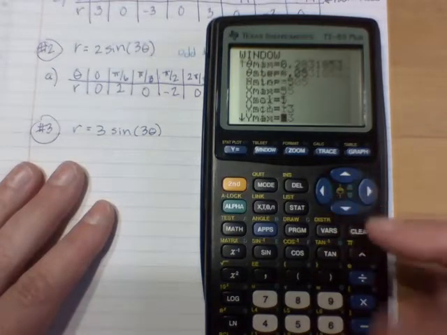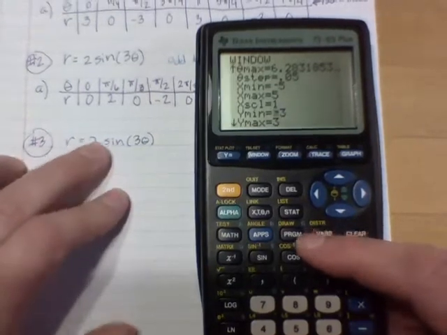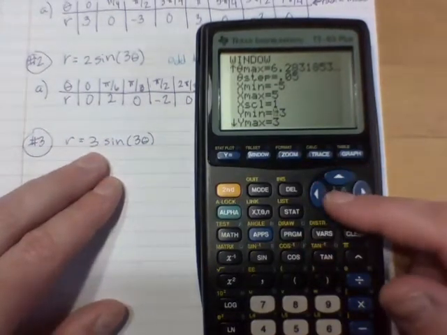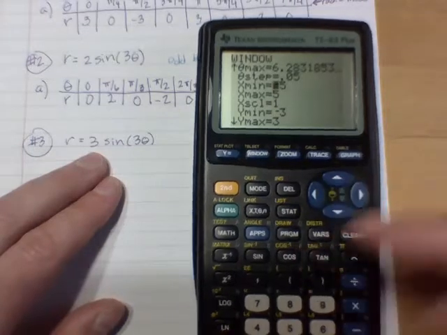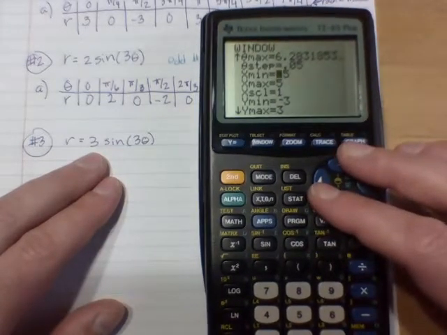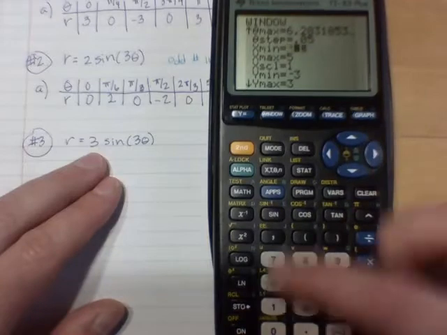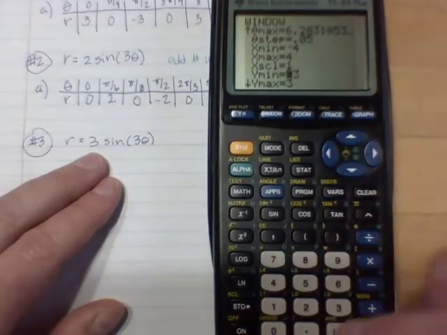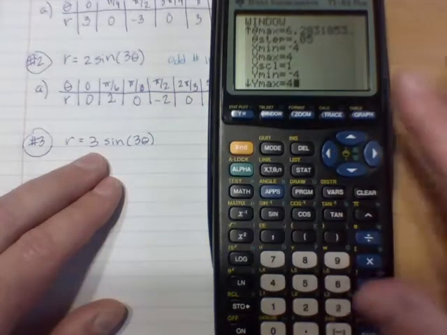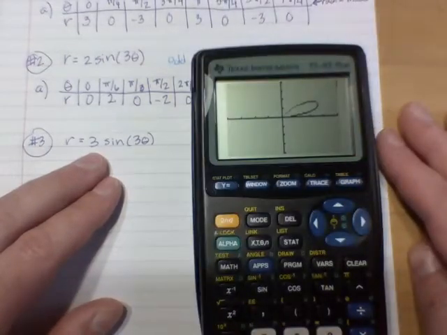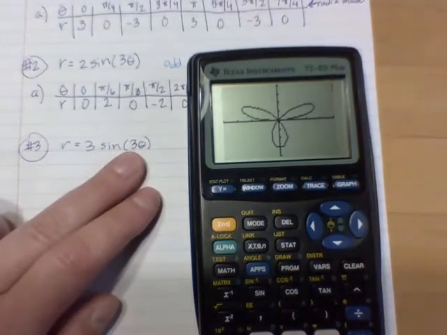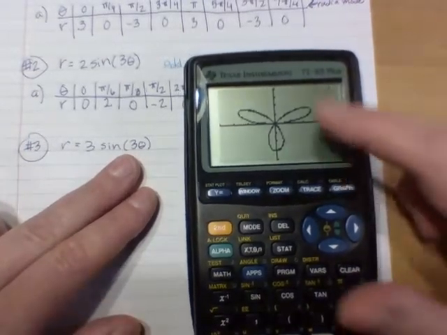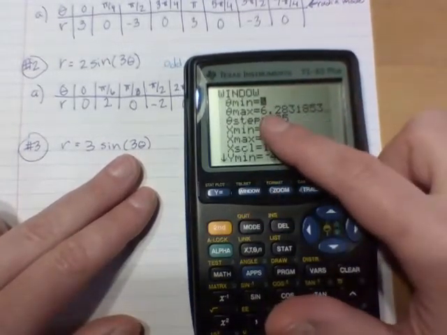And then it looks like I have -5 to 5, and notice that there's this 3 out here, and that actually means that the maximum on any of them is going to be 3 anyway. So just to be able to encompass everything, we'll put some 4s there as our view. And so if we take a look at this, we are getting a 3-petaled rose. And notice that as it did this entire system of 2 pi, it did end.